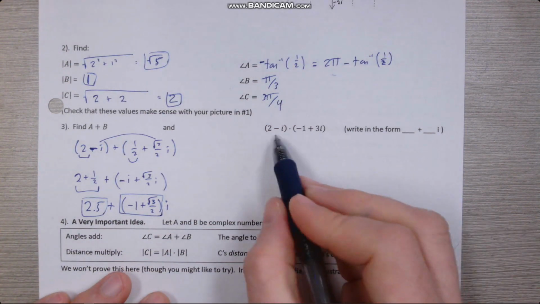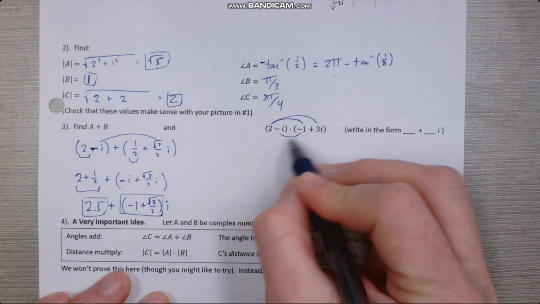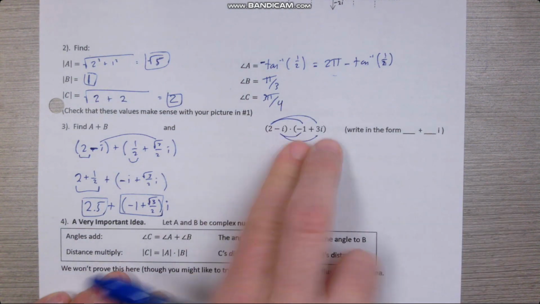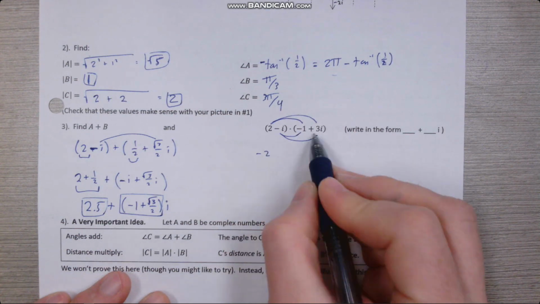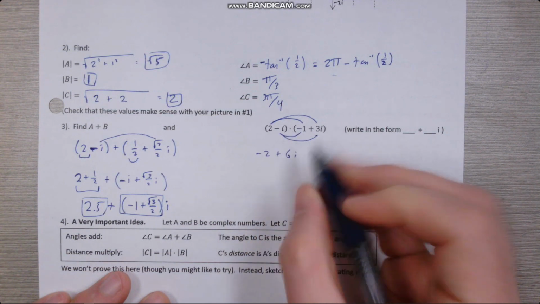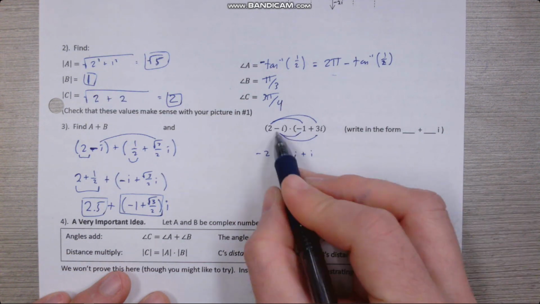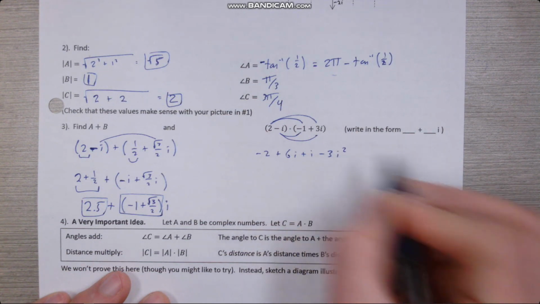Okay, multiplying. So multiplying works the same way. Multiplying works for any binomial. We'll multiply each thing here by each thing here. So 2 times -1 is -2. 2 times 3i would be 6i. Negative i times -1 would be positive i. Negative i times 3i is -3i squared.